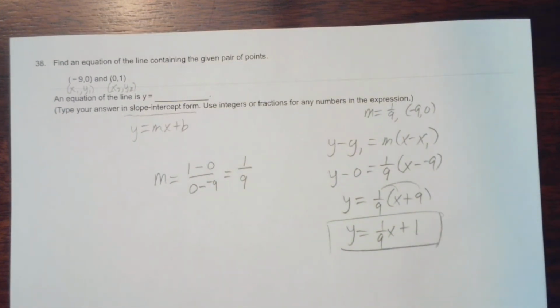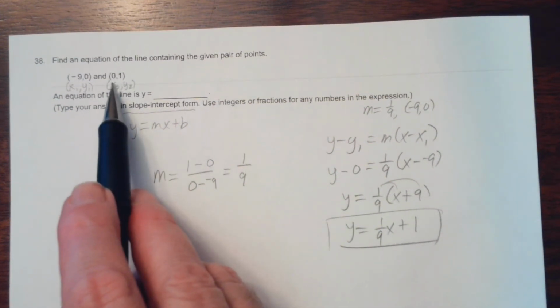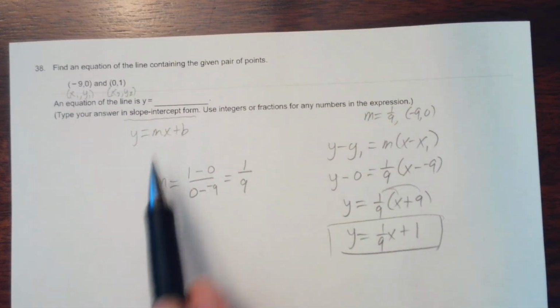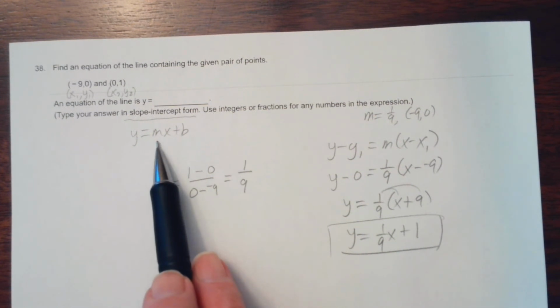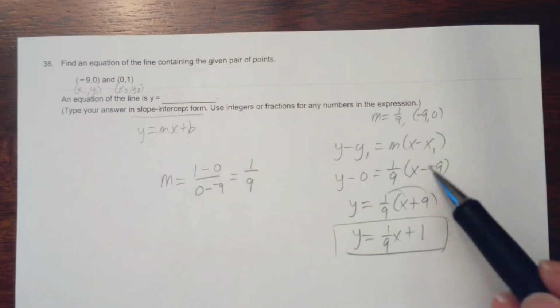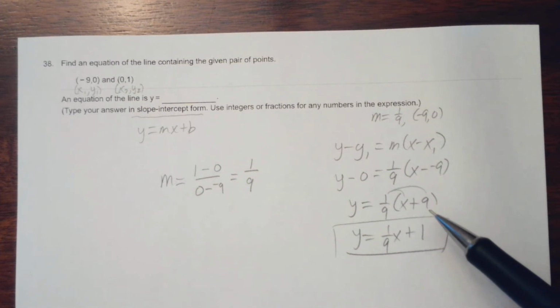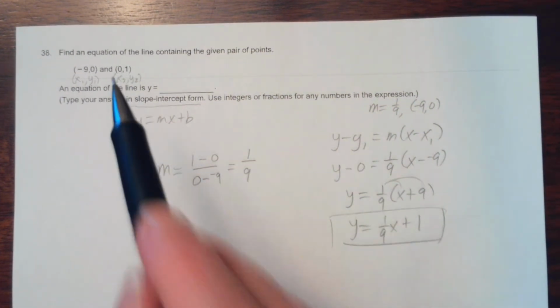Now I just want to point out, I probably should have picked a different problem here, because you actually had the y-intercept here. So once you had the slope, which we said was 1/9, you could have put the 1/9 here and the 1 from the y-intercept right here. I did it this way just because on the test you'll have to be able to do it with something where you don't have the y-intercept.